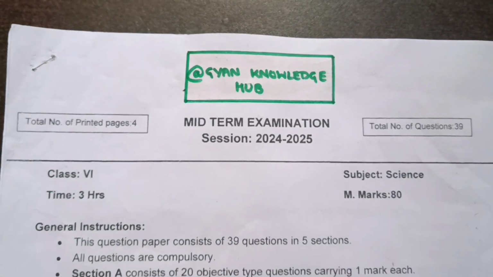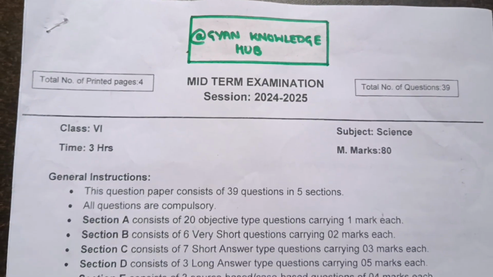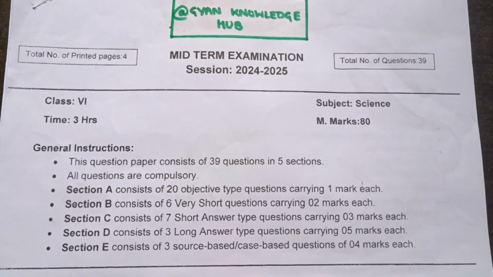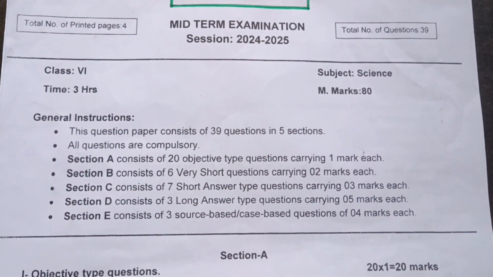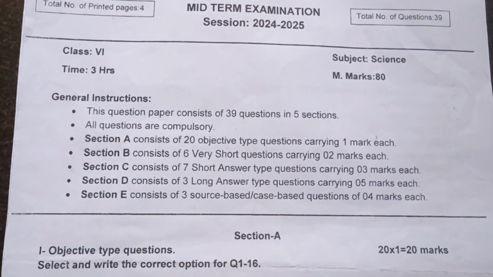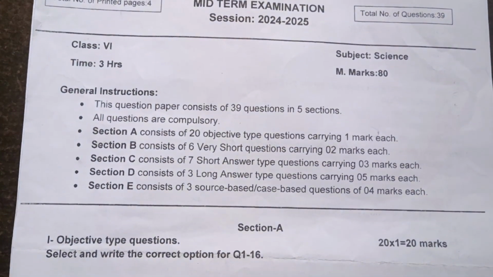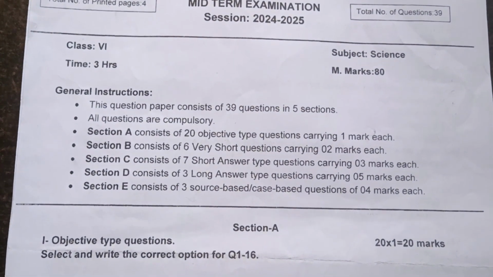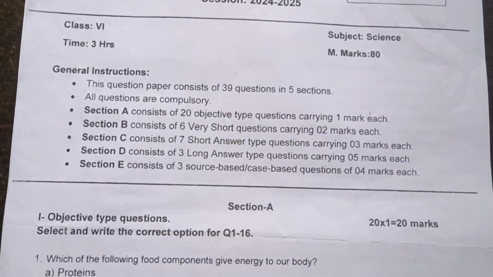So first there are general instructions. Section A, B, C, D, E are there and the respective marks are also given. First is section A. Section A is objective type questions. Select and write the correct option. First is MCQs, 20 marks, 1 mark each.